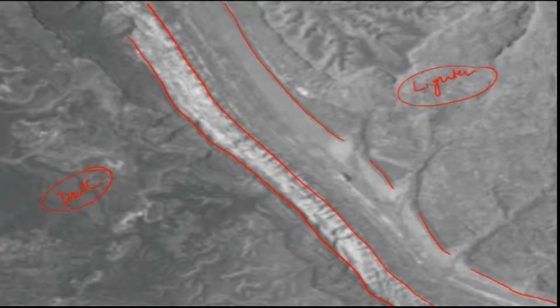So, what we have taken into consideration here is, one, we can pick up the linear features. Second is the drainage, and third is the tonal variation.